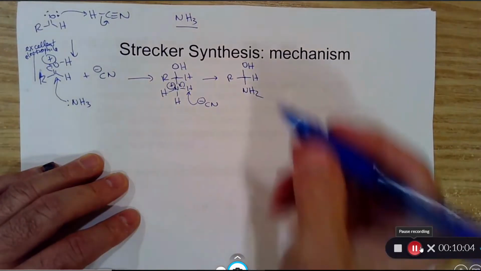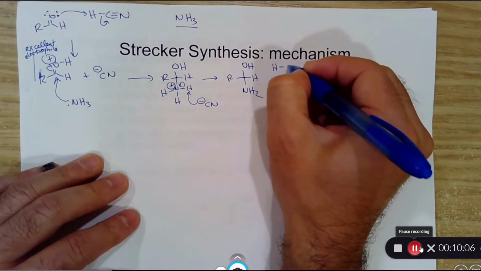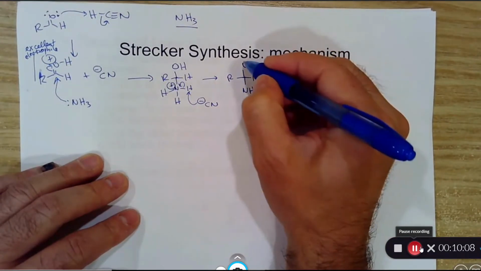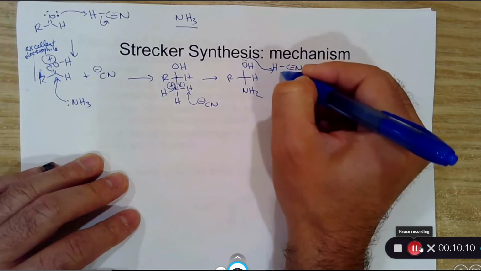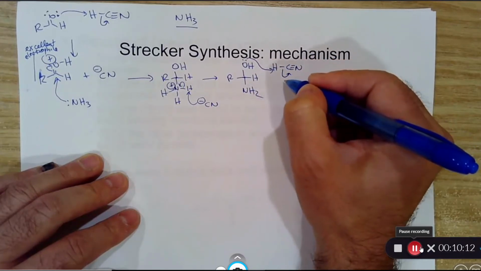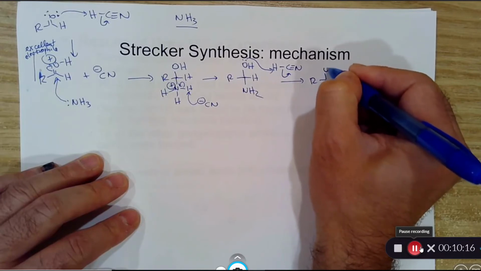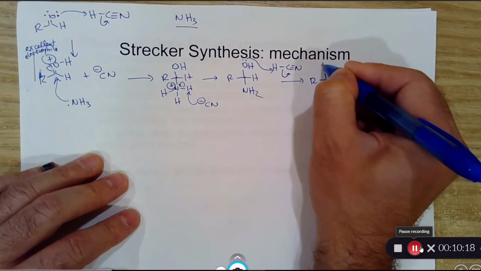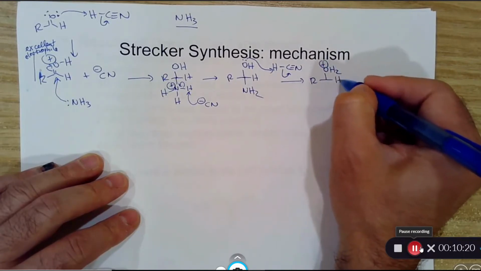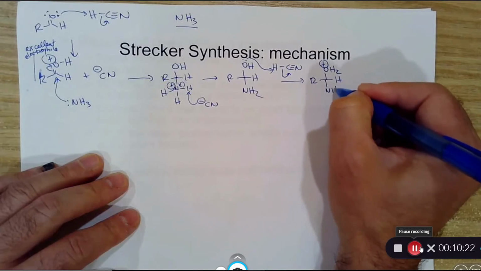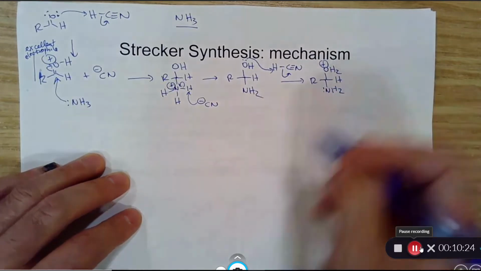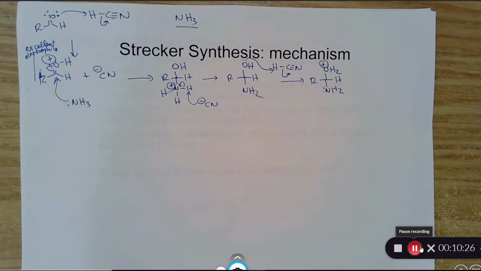Once that's done, we take another molecule of hydrogen cyanide, and this OH group is now going to pick up a proton to become positively charged again, and we are going to generate a good leaving group. Okay, so at this stage, we need to find a way to add another carbon to this molecule.